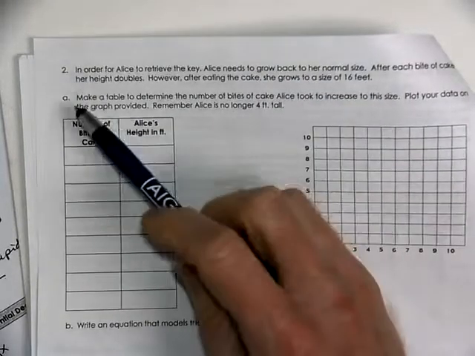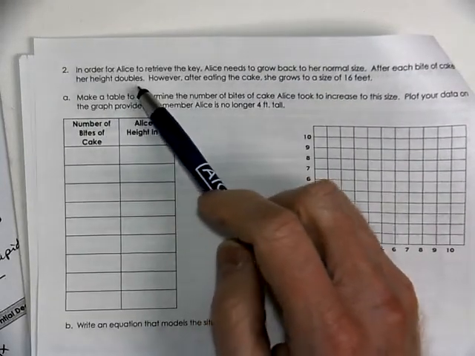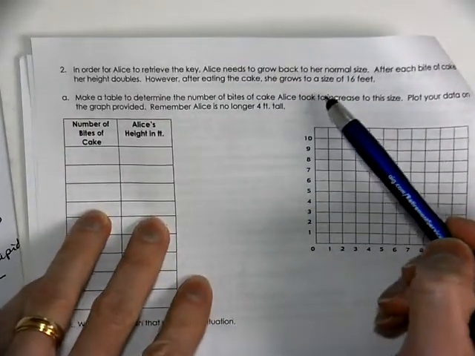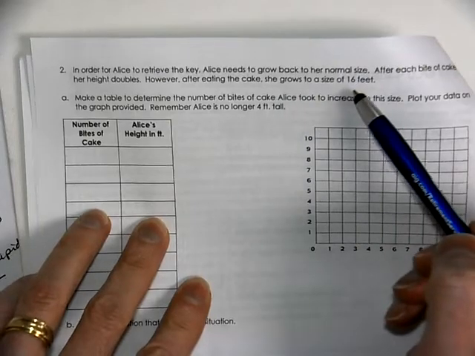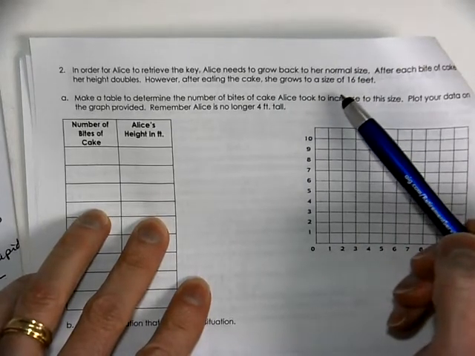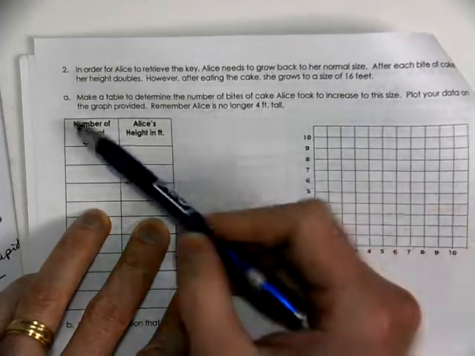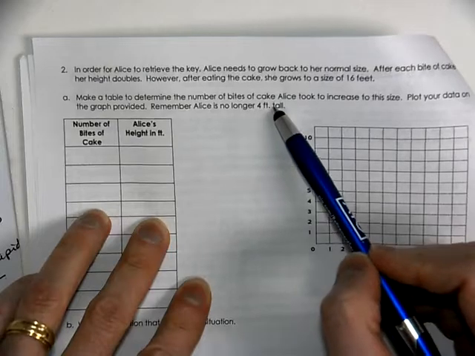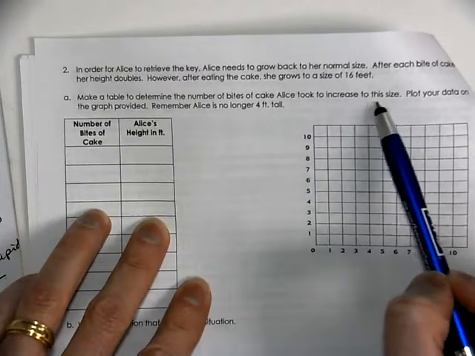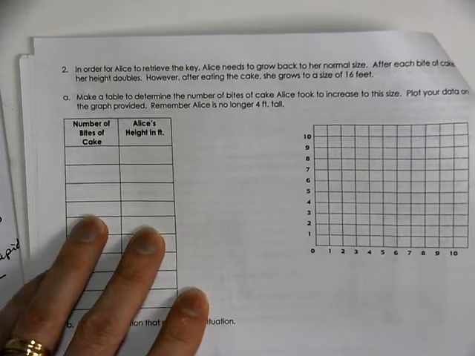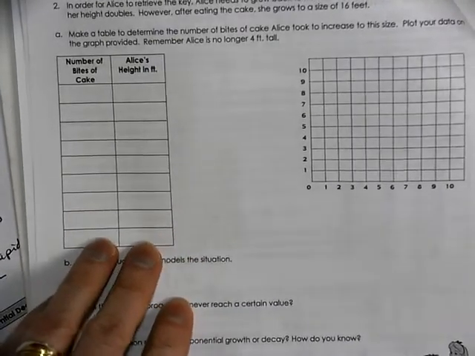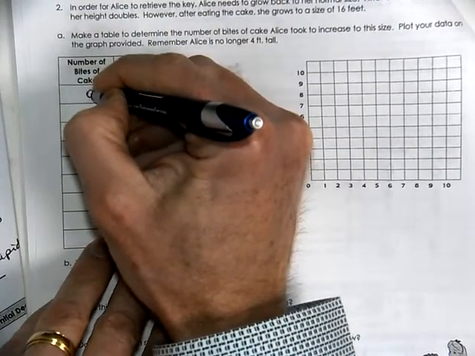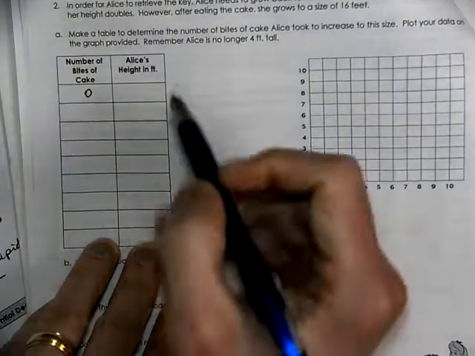After each bite of cake, her height doubles. However, after eating the cake, she grows to a size of 16 feet. Apparently, she ate too much. Make a table to determine the number of bites of cake Alice took to increase to this size. Remember, she is at a 3 inches height. So what is that in feet?